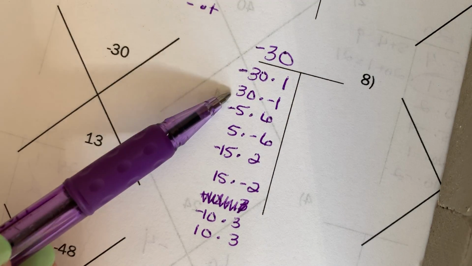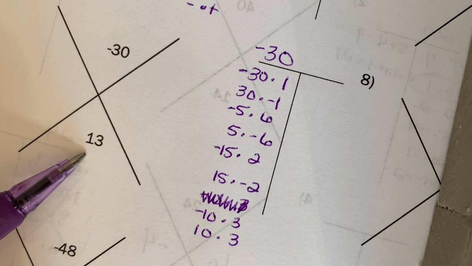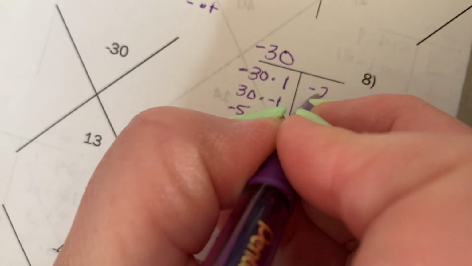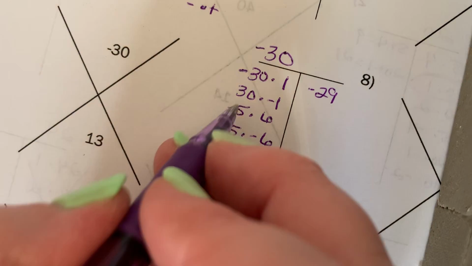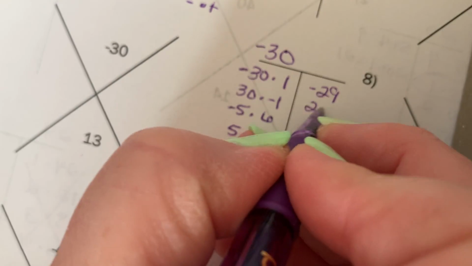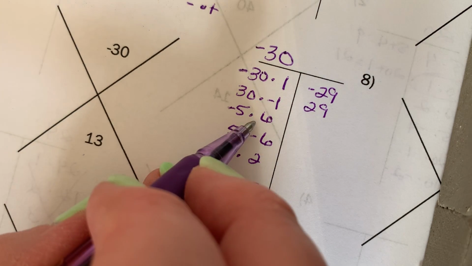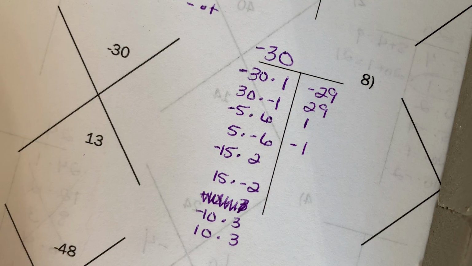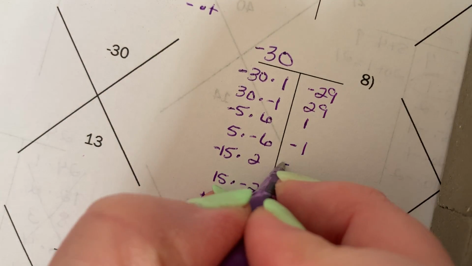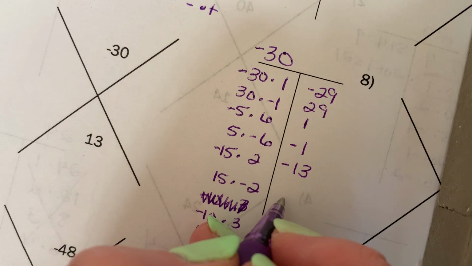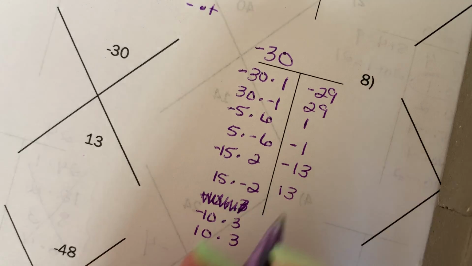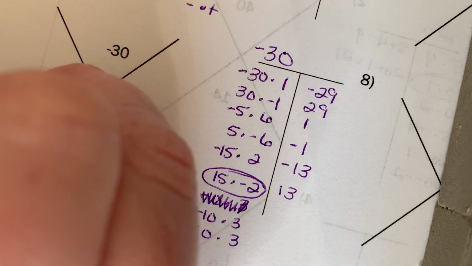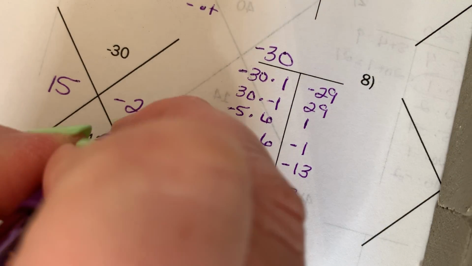Now, out of these factors, you have to see which one adds to give you positive 13. When you add these, negative 30 plus 1 is going to give you negative 29. That's not going to work. 30 plus negative 1 is going to give you positive 29. Not going to work. Negative 5 plus 6 is going to give you 1. Not going to work. This one's going to give you negative 1. Nope. Negative 15 plus 2 is going to give you negative 13. Positive 15 plus negative 2 is going to give you positive 13. So positive 13 is what we wanted. This is going to be our answer, 15 and negative 2.